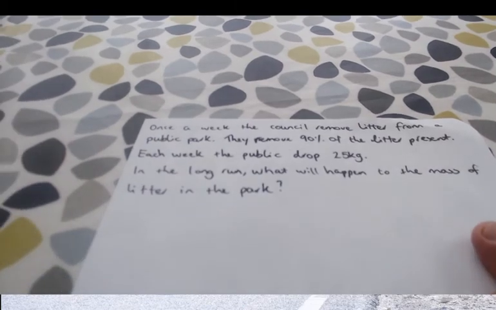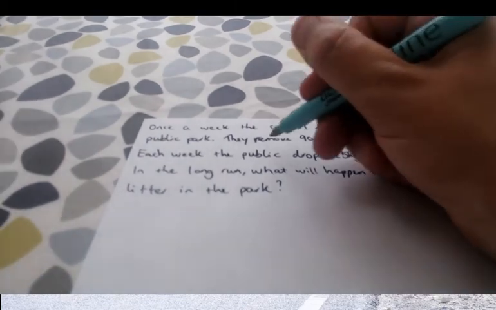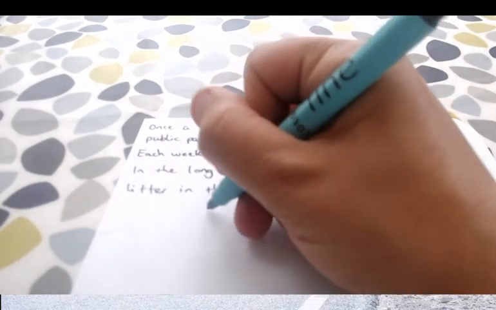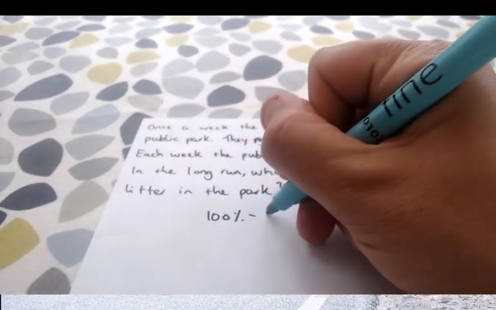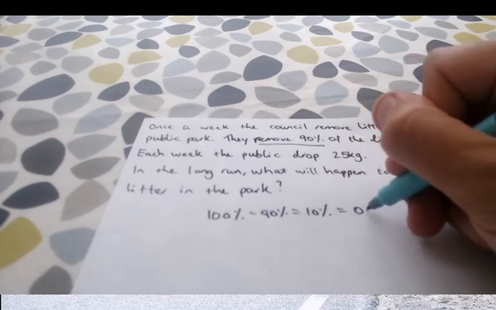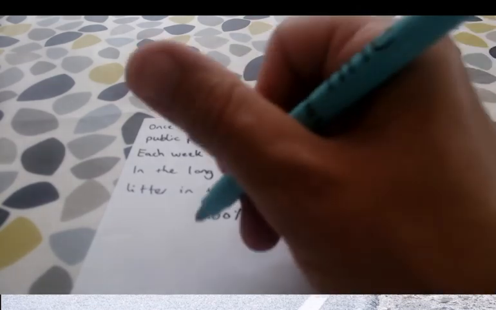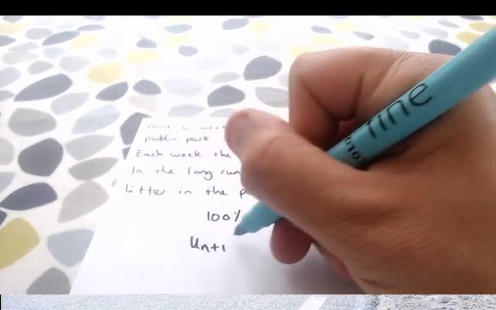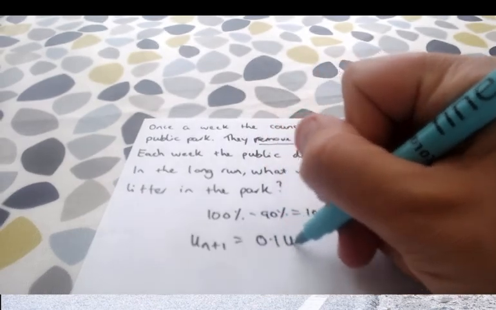Right, first things first, percentage. They remove 90%. So I start at 100%, I take off my 90%, that gives me 10%. I change that to a decimal, which is 0.1. Recurrence relation, un add 1 will equal 0.1 un.